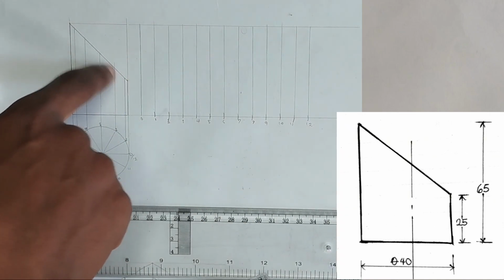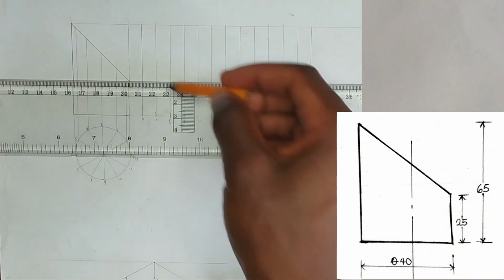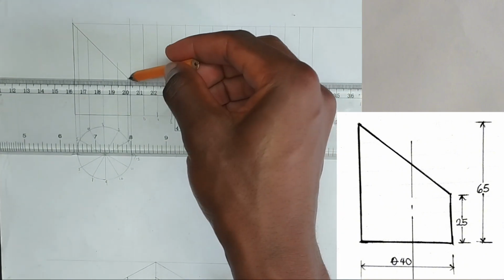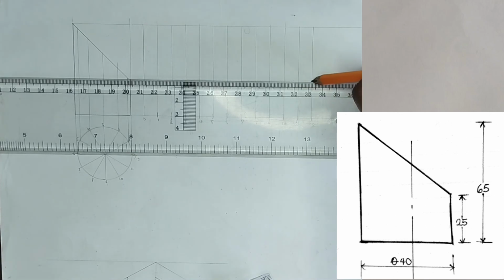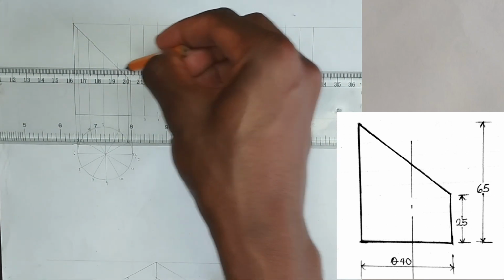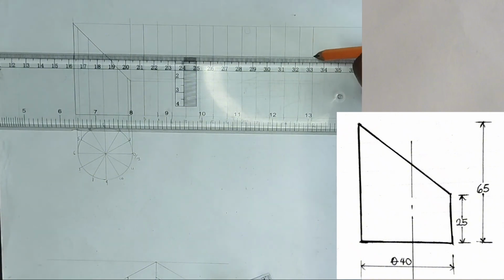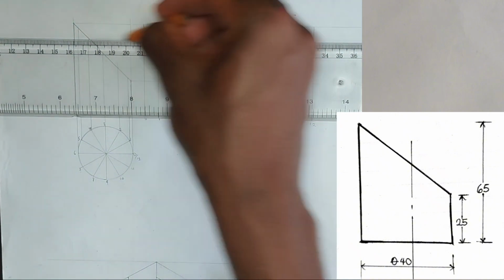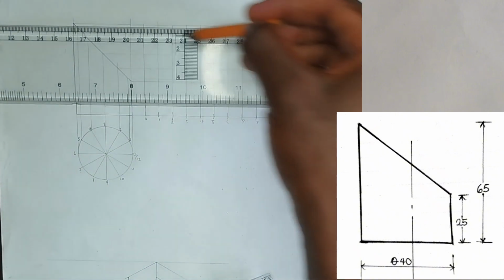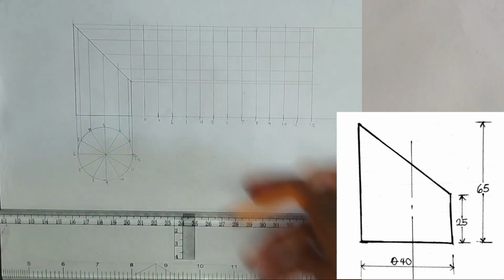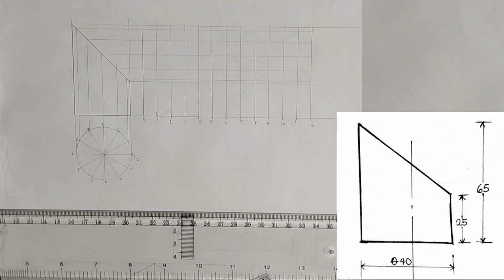Then we are going to project lines from the point where this line from the plan is touching this truncated part of the cylinder. I'm going to start from here. I'll project thin lines, please. Okay, this is how we are going to do it, towards the side. We are going to project the lines towards the side in this manner, like this. Okay, so that's for that.